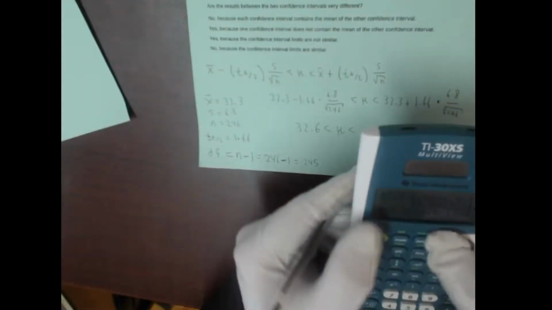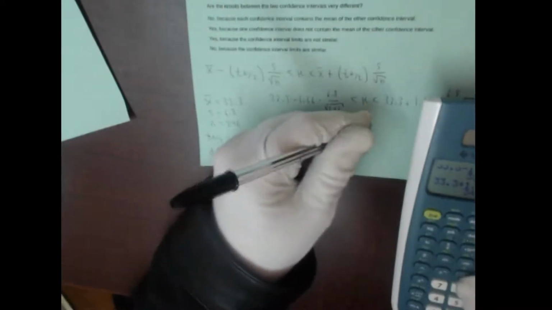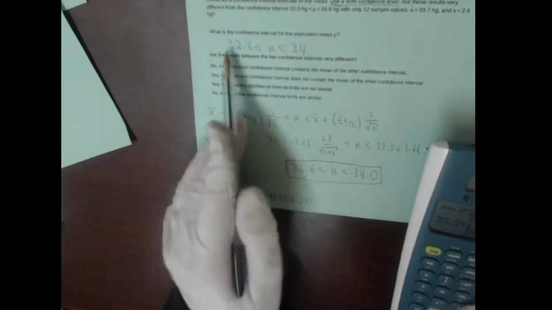Nice thing about plugging it all in at once is that I can move to the right or move to the left, hit second left to get to the left. Just replace the minus with a plus, and you get the whole right side of this. So if I do that, I get 34.01, and if I round that to one decimal place, I get my answer, 34.0. So the confidence interval answer is 32.6 is less than mu is less than 34. We're 90% confident that this confidence interval captured the true value. Okay? That's it. That's how you construct the confidence interval.